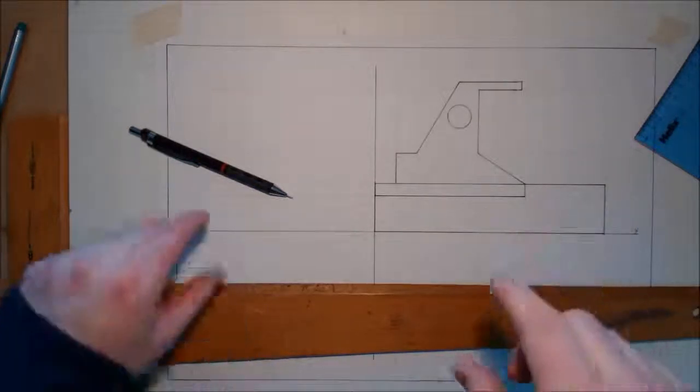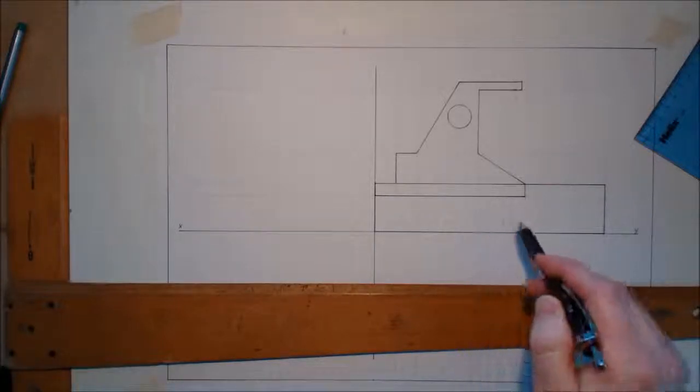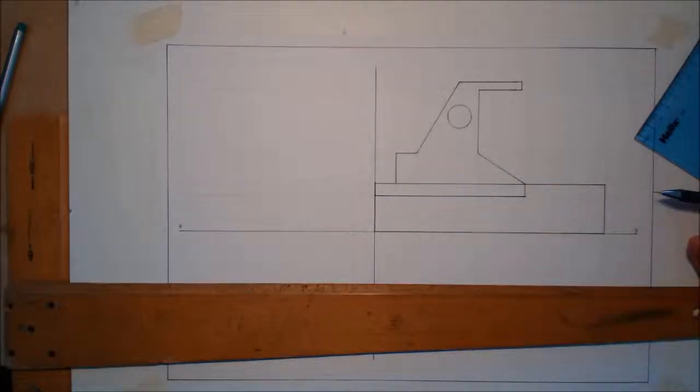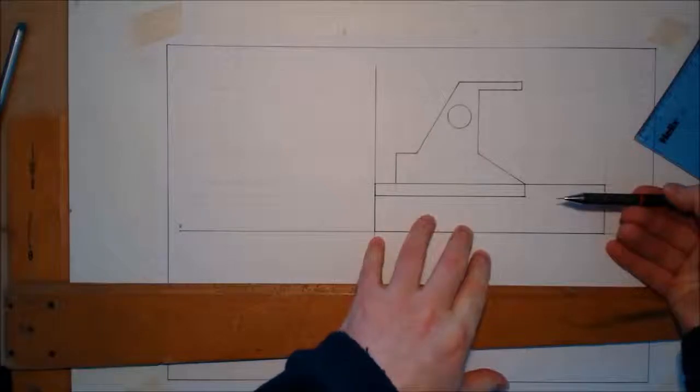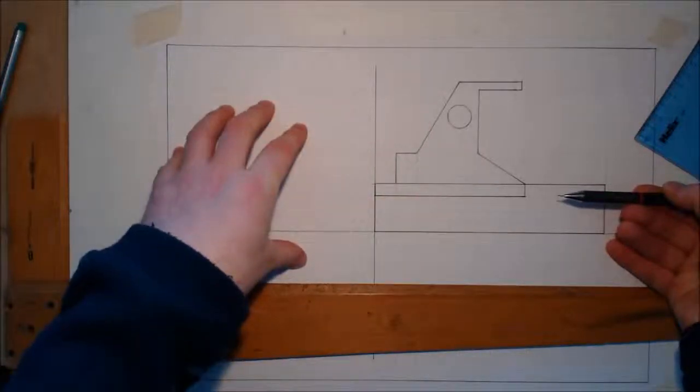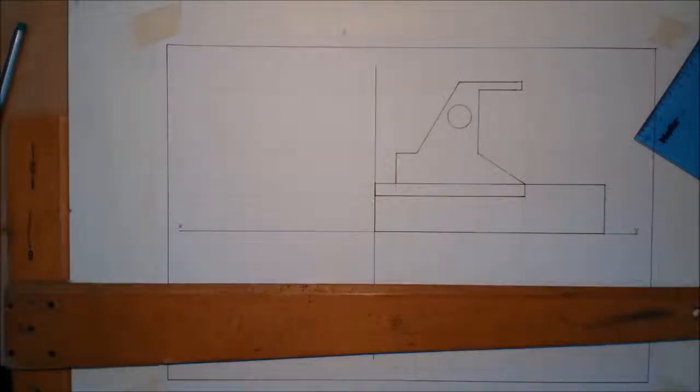What I have done here, there's a couple of things that we need to be very careful of. First of all, it asks us for an elevation in the direction of arrow A, and that's what we get when we look at arrow A. But then it asks us for an end view in the direction of arrow B, and arrow B is pointing this way. That means that our end view is going to be on the left hand side of our elevation. So that's something we really need to pay attention to, because we don't want to throw away easy marks. We might draw a perfect end view, but if we put it in the wrong place, we're going to lose marks for that.